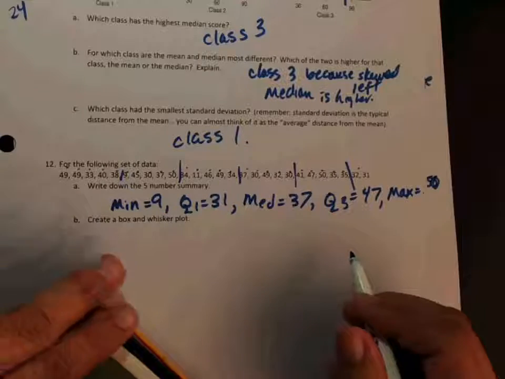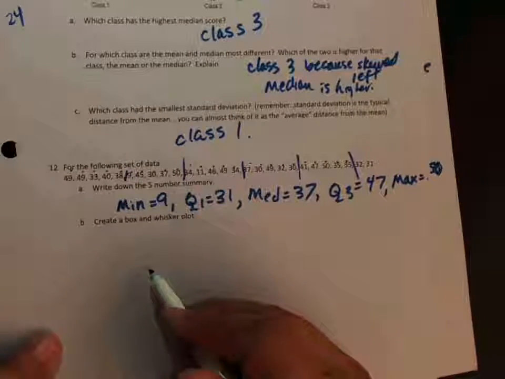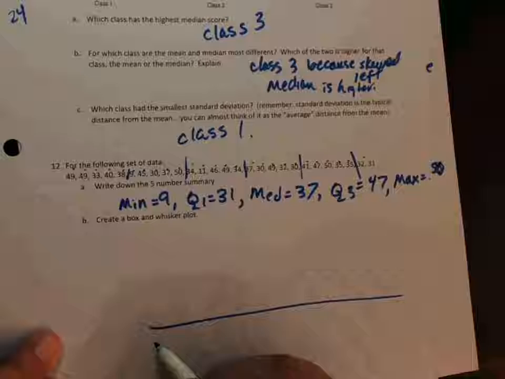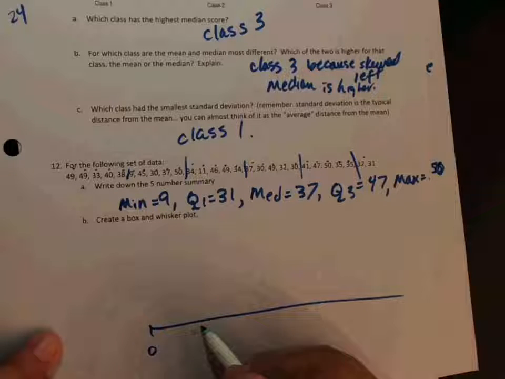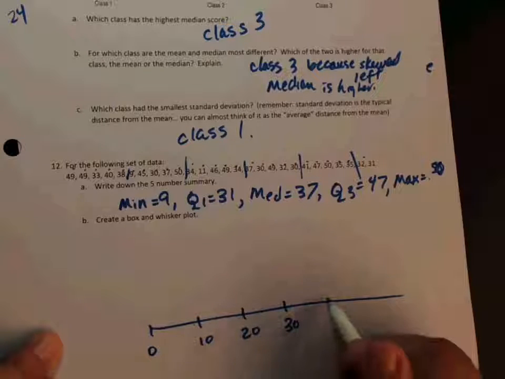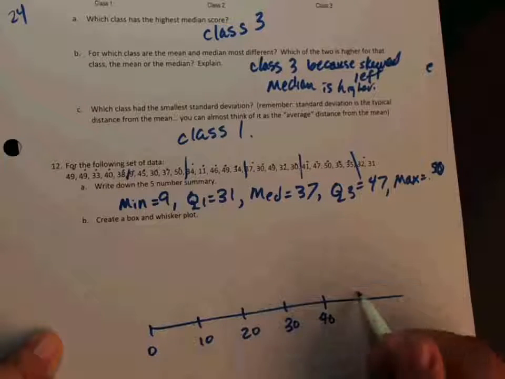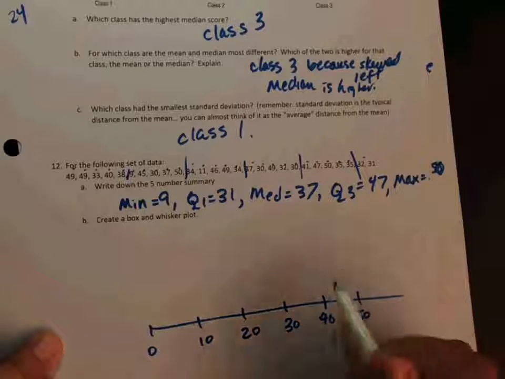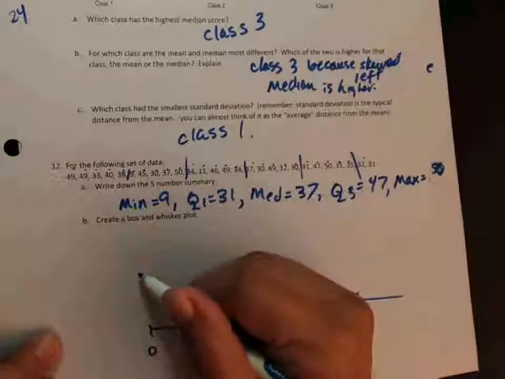And to create a box and whisker plot, ideally I would have a scale underneath here where I would mark some numbers. 0, let me just do rough numbers, 20, 30, 40, and 50. Alright, I know that I'm going to have a dot somewhere here.